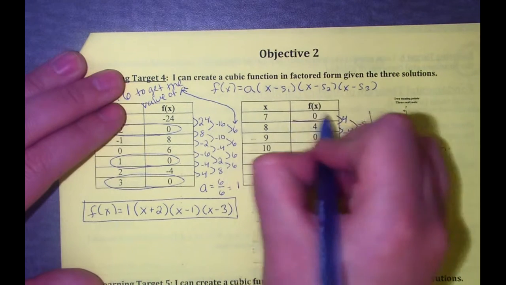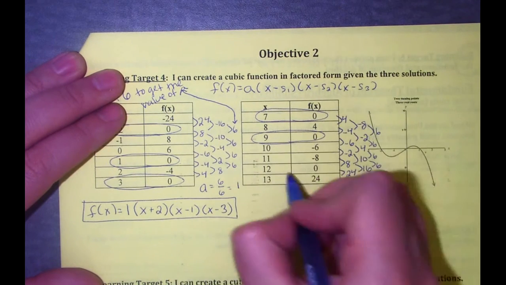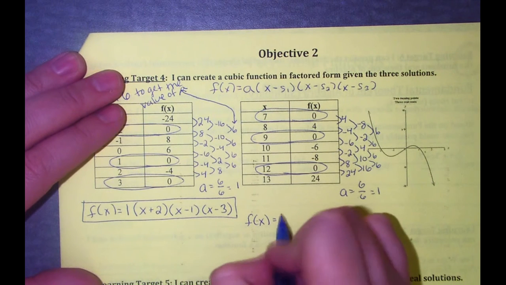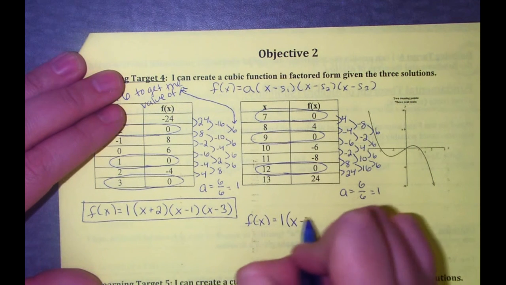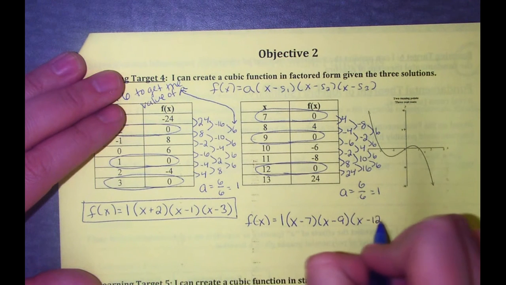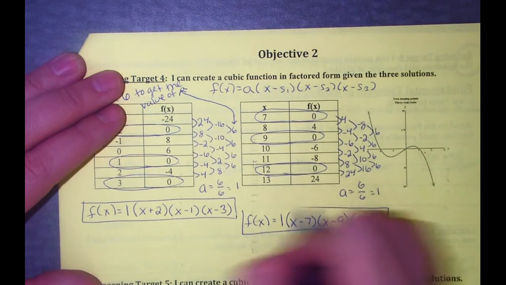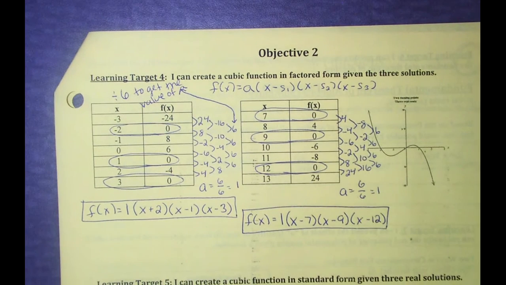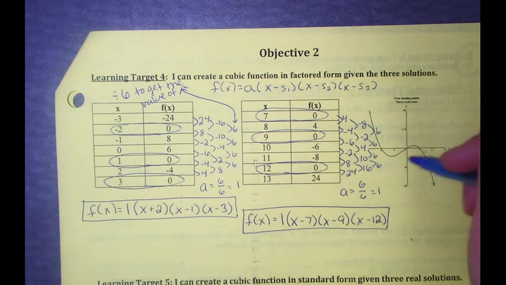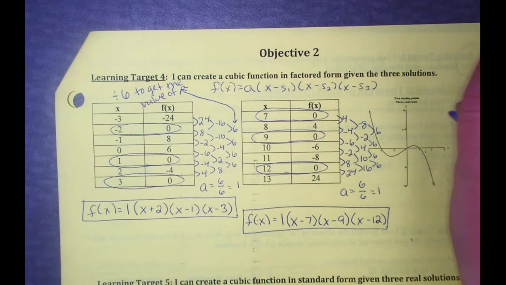Our three solutions are here, here, and here, which means our function is going to be our a value, x minus our first solution, x minus the second solution, and x minus the third solution. Now looking at a graph, it's difficult to tell the a value. You could make a table with these values to figure out what the a value is by doing the same thing as over here. Instead, because it's hard to read this graph, there's not really any grid lines, I'm just going to tell you that the a value here is negative 1.